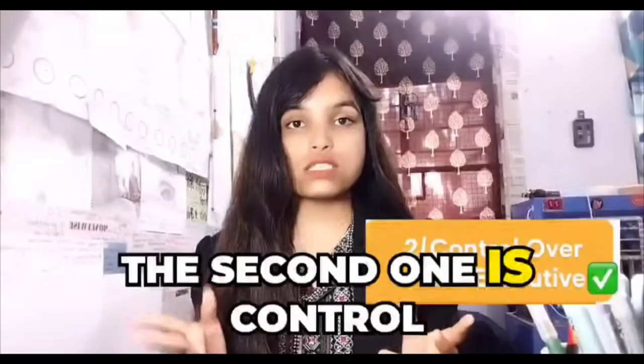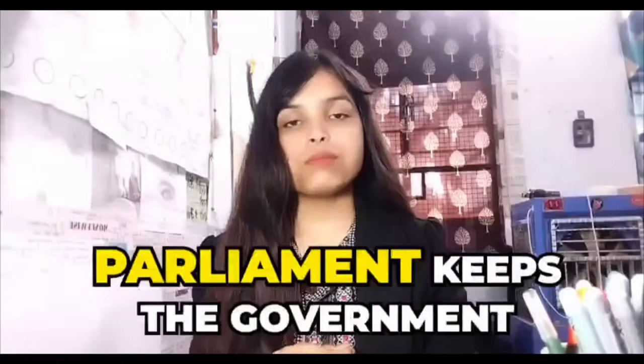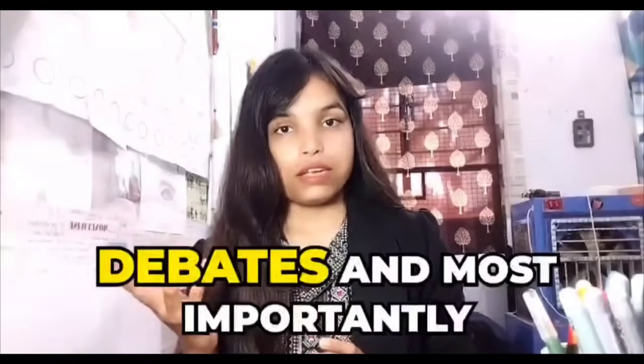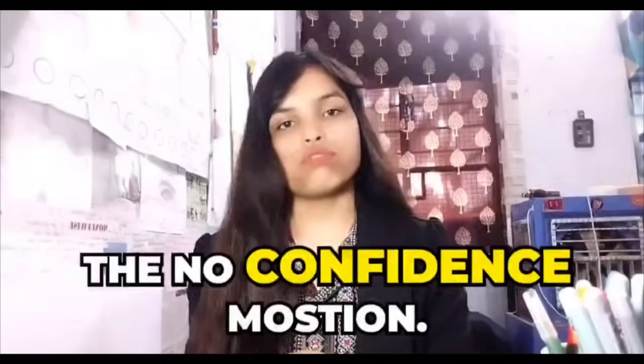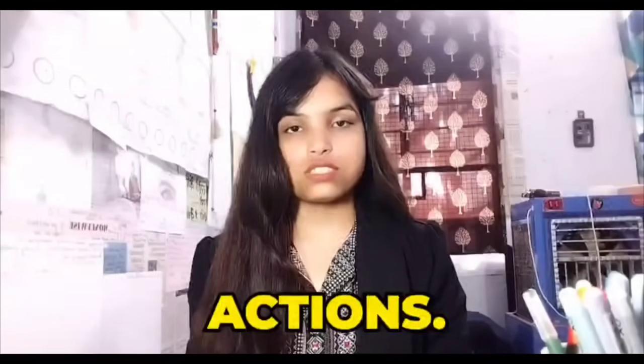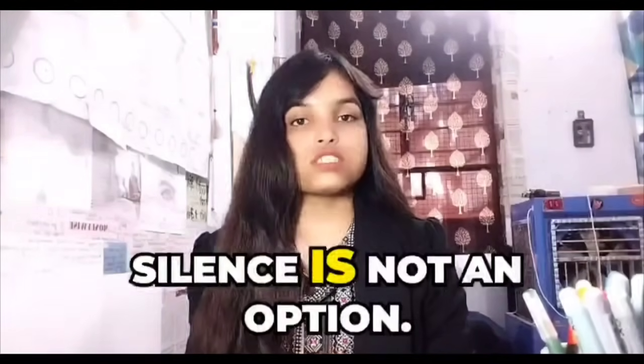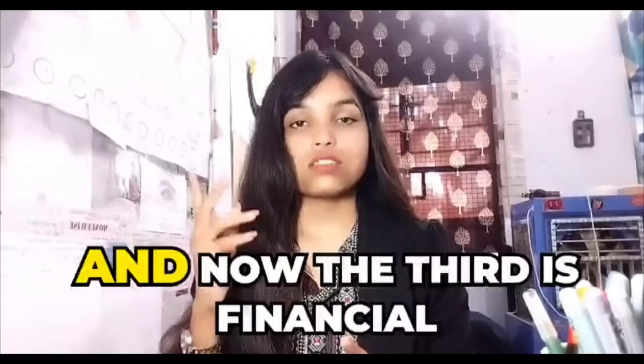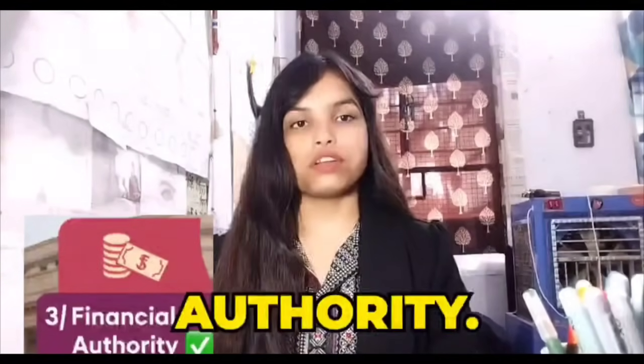The second one is control over the executive. Parliament keeps the government accountable through question hours, debates, and most importantly, the no confidence motion. Parliament ensures that ministers answer for their actions. In Parliament, silence is not an option. Every minister must answer. And now the third is financial authority.